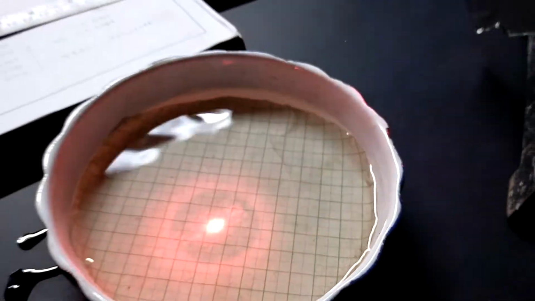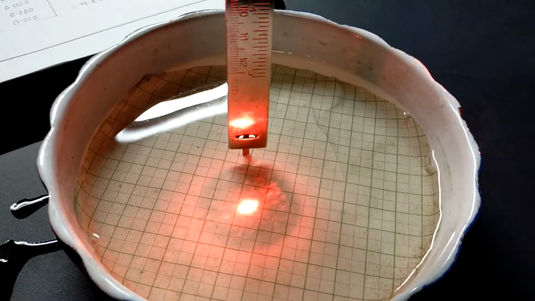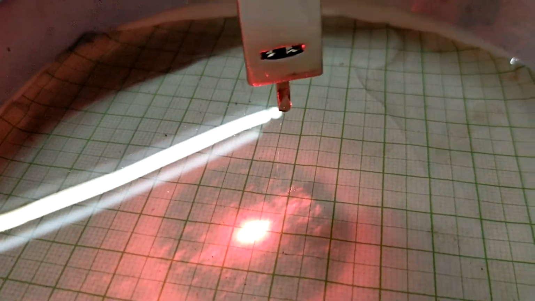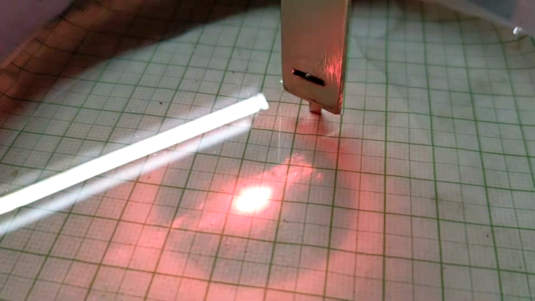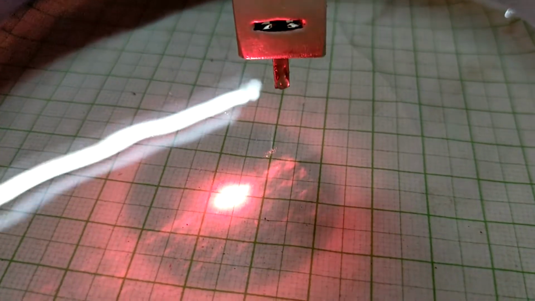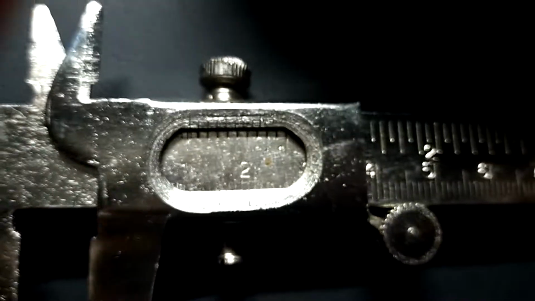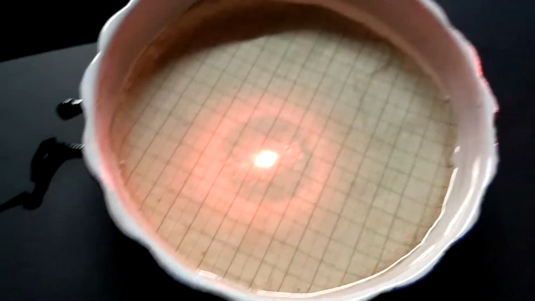Students, we can also use this vernier caliper to measure the depth of the water like this. We can hold the vernier caliper and measure the depth. See, this is the vernier caliper. We will insert the vernier caliper in the water bath. The vernier caliper is just touching the surface of the water. Then using this vernier caliper, we can take the reading of the main scale and the reading of the vernier scale, and it comes out to be 1 centimeter.